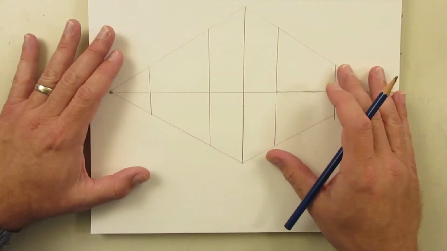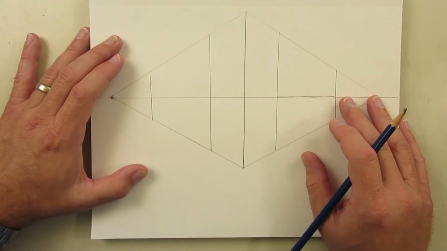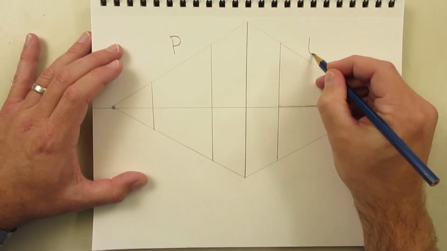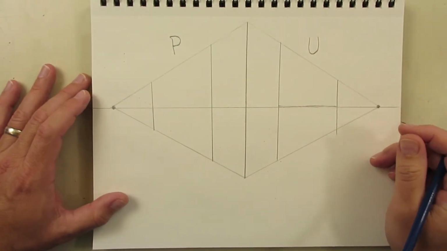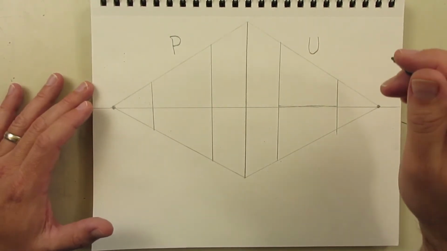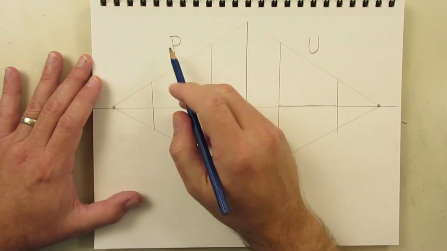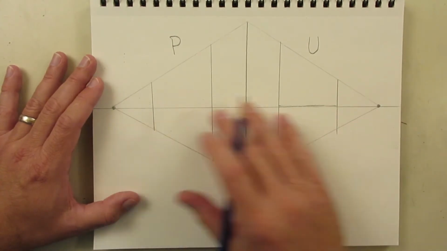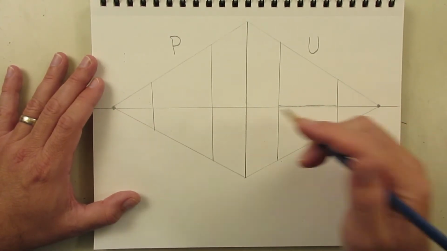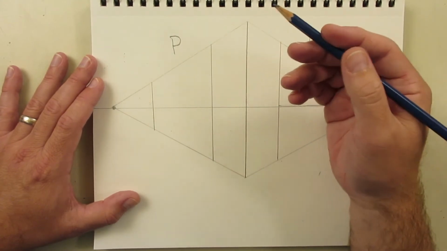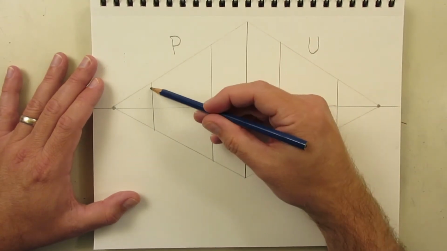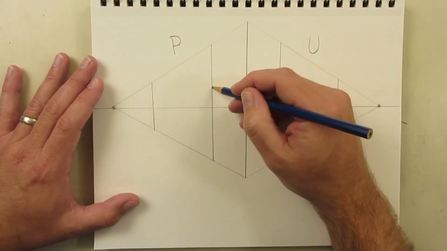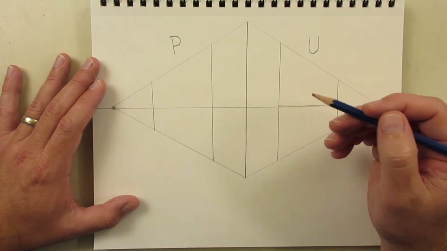Now we need to pick out what letters we're going to do, and for this demonstration I'm going to use the letters P and U. And the reason why I'm going to use P and U is I think they're funny, and also I think it's important to understand how to work with some curves when dealing with a space like this, right? So first of all, we know that in perspective, things that are farther away are smaller and closer together, and things that are closer to us are larger and farther apart.